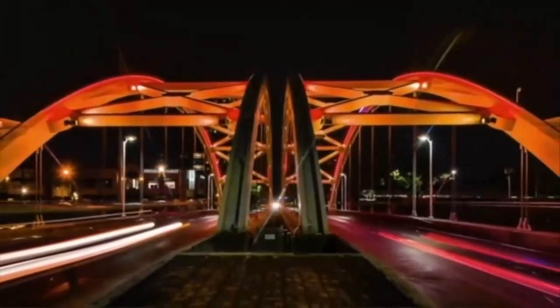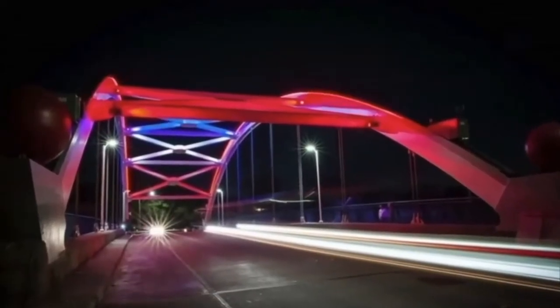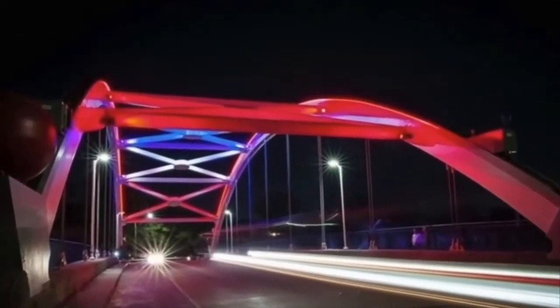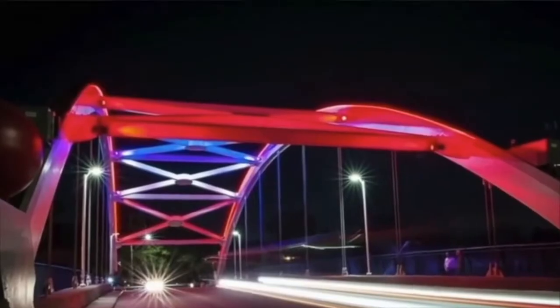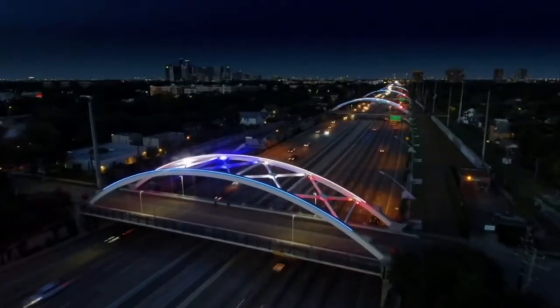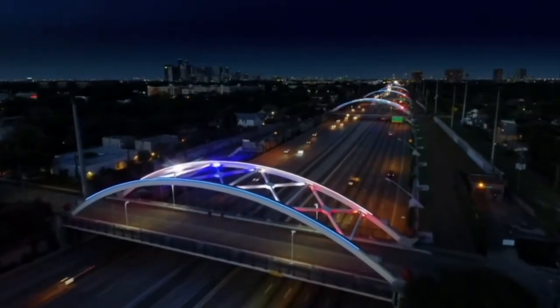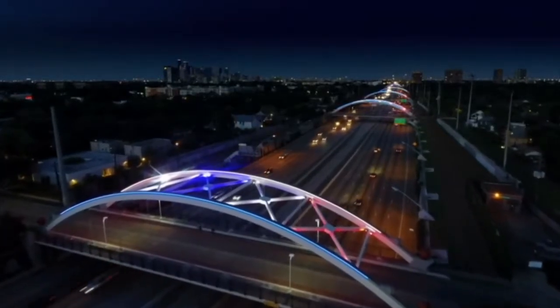So the 59 Bridges in Houston is a lovely example of this. I say bridges because it's not just one bridge, it's multiple bridges along a major commuter corridor leading into downtown Houston.